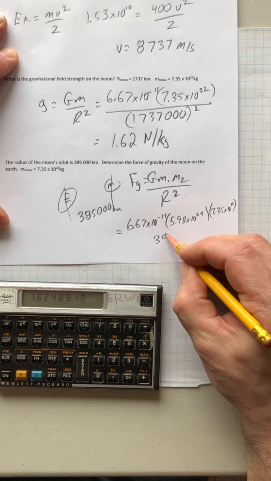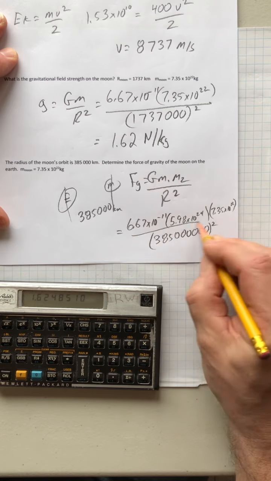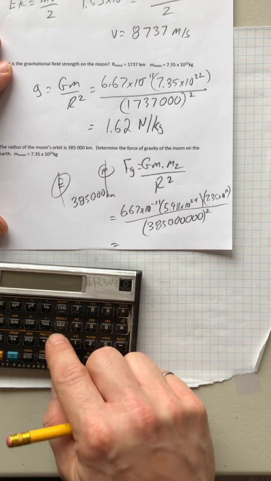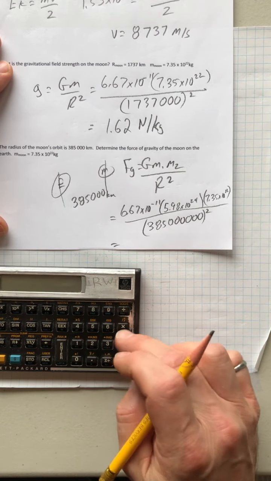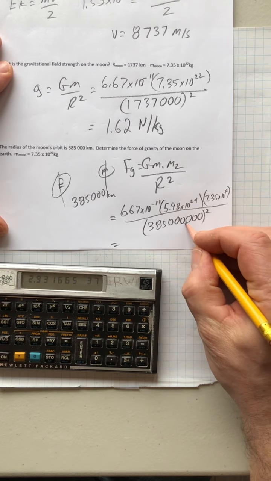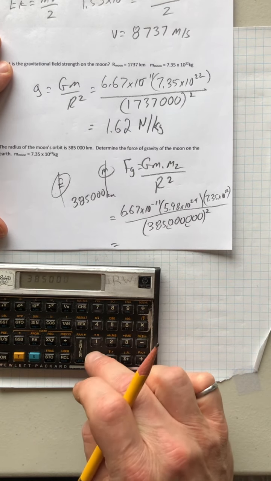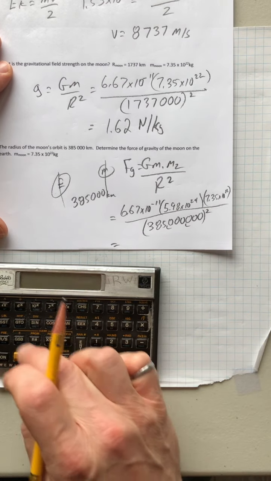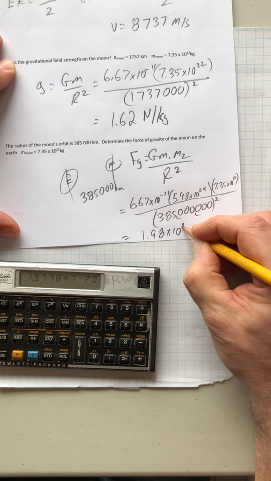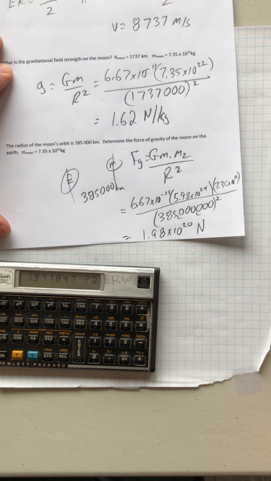And the separation is 385,000 kilometers. Change that to meters, square that. And let's find the force that's holding the moon in orbit. 5.98 exponent 24, 7.35 times, and then we're going to divide by 385 million squared. We get 1.98 times 10 to the 20 newtons of force holding the moon in the orbit and also pulling on the Earth too. Okay.